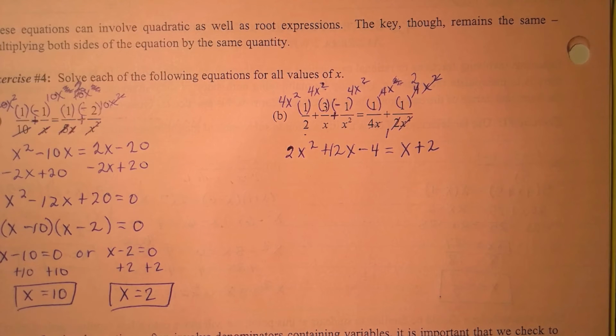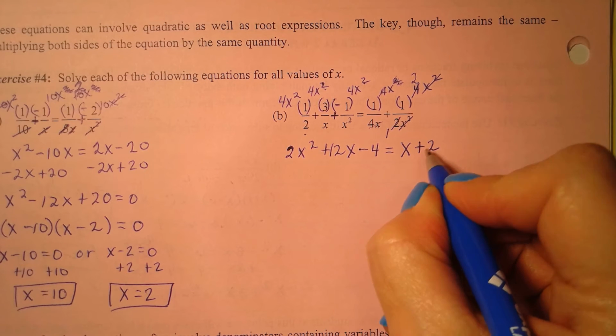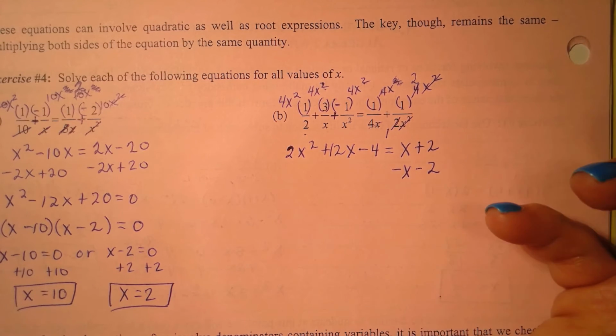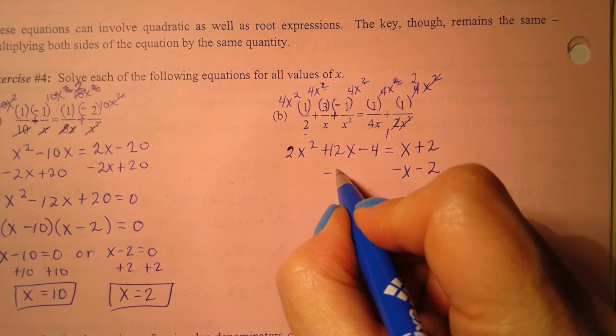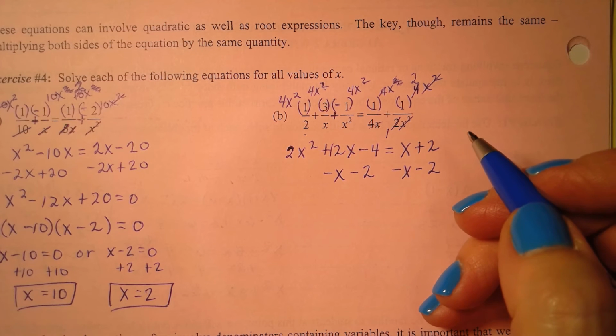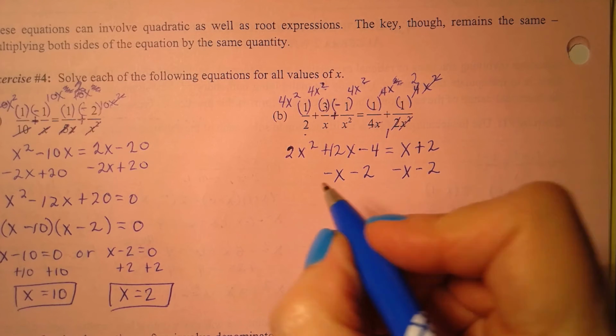Since this is a quadratic equation, we want everything on the left and the right-hand side to be equal to 0. So on the right-hand side, we want to get rid of the x, and we want to get rid of the 2. So we're going to subtract x, and we're going to subtract 2 from both sides. This gives us 2x squared plus 11x minus 6 equals 0.